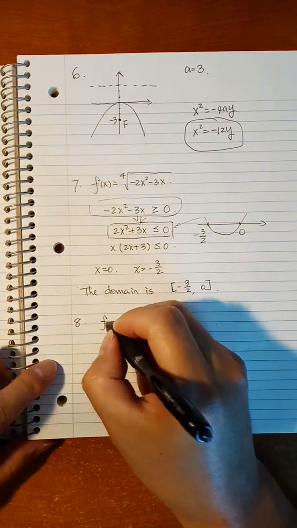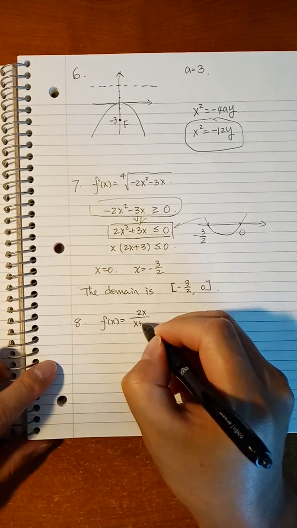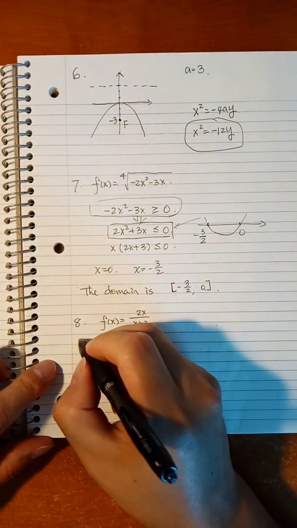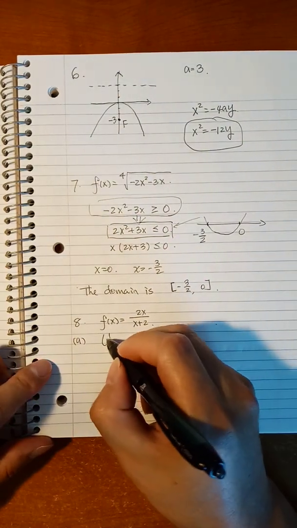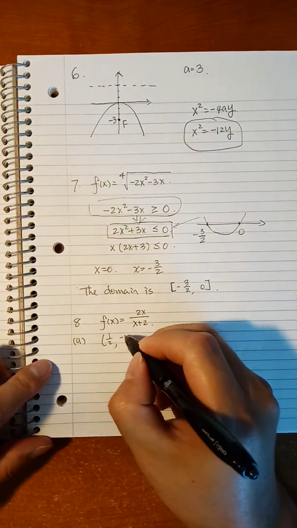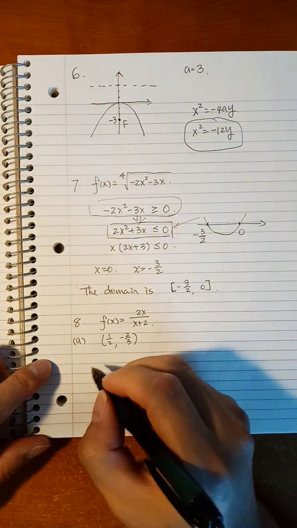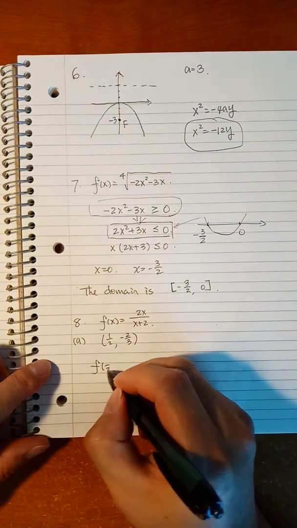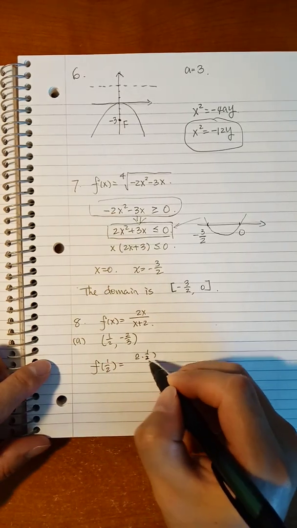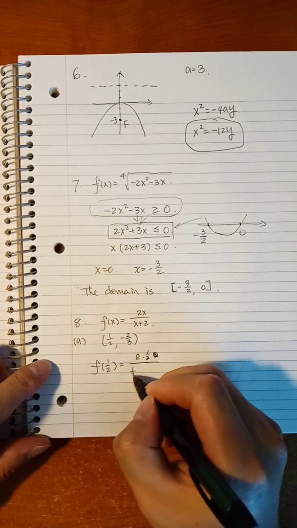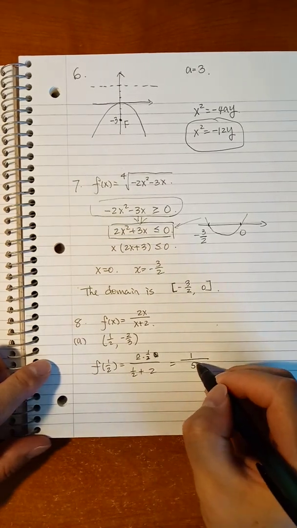Problem 8. Given f(x) equal to 2x over x plus 2. Part A: is the point 1/2, negative 2/3 on the graph of the function? Well, let's check f of 1/2. f of 1/2 is 2 times 1/2 over 1/2 plus 2. 2 times 1/2 is 1. 1/2 plus 2 is 5 halves.